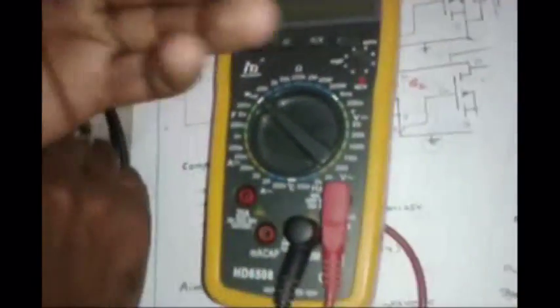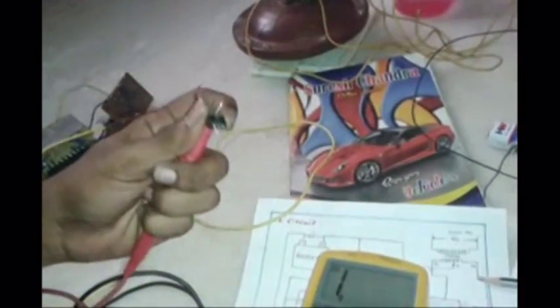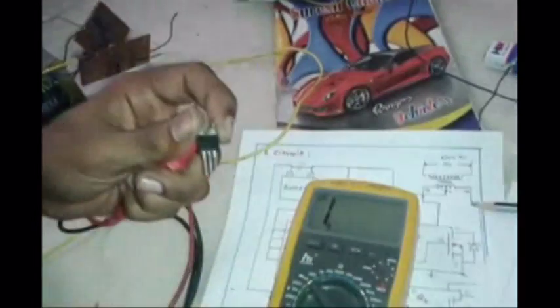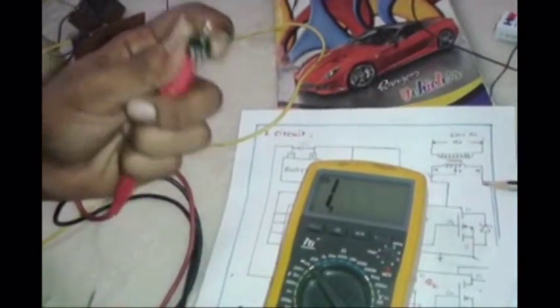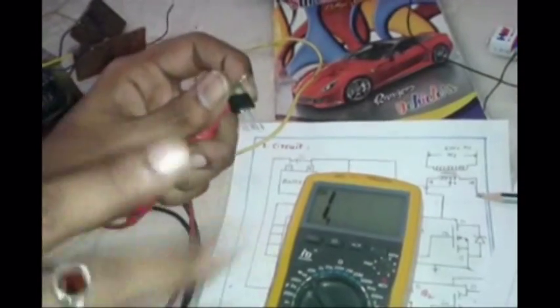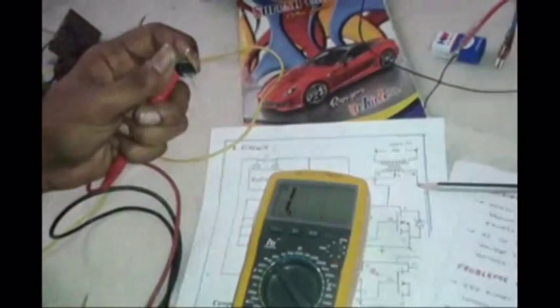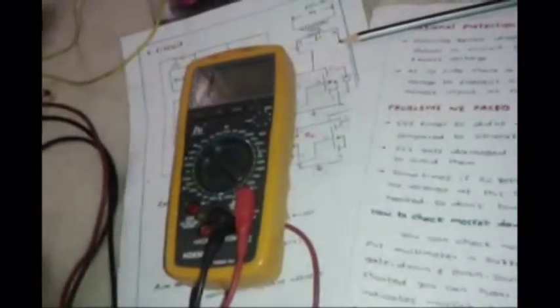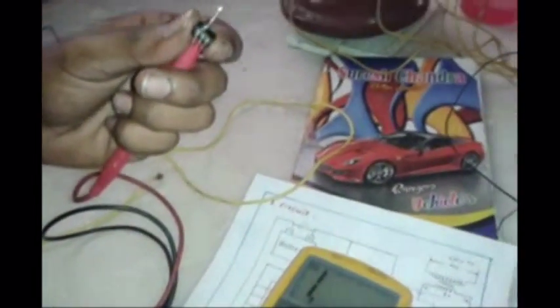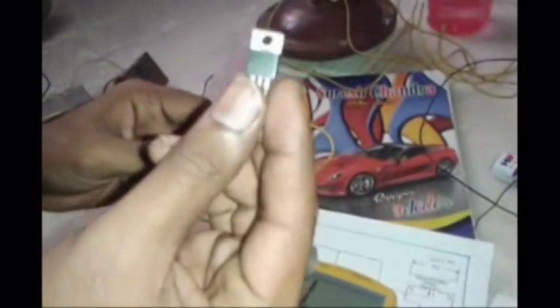So I'm verifying this MOSFET. You have to check whether the gate and drain junction and the drain and source junction are shorted or not. If they are shorted, then the multimeter makes a sound. If they are not, then the reading will be shown. So if it's a working MOSFET, then the multimeter shows a certain value. Here I am verifying the IRFZ44N MOSFET.